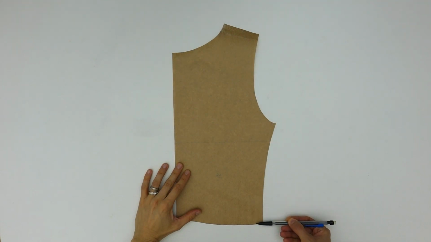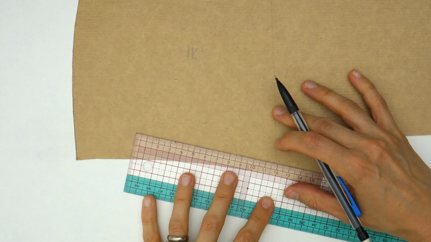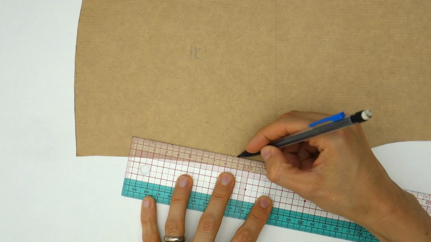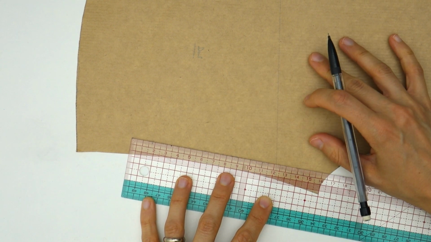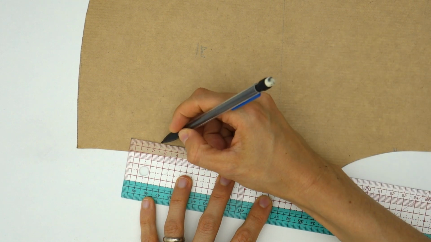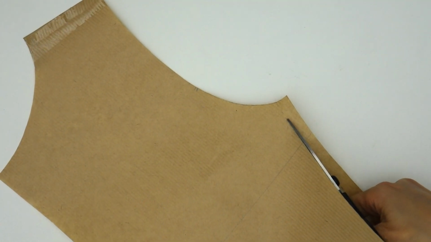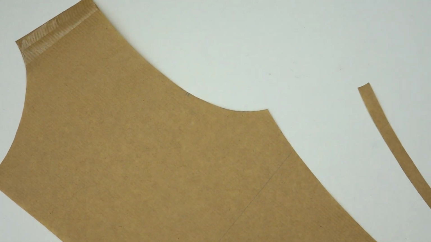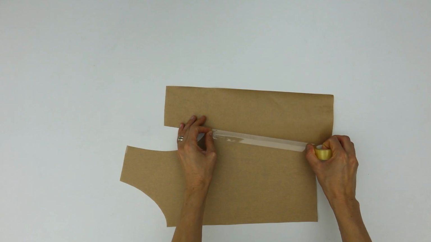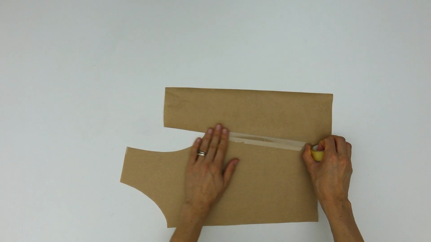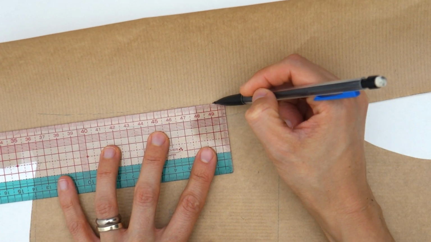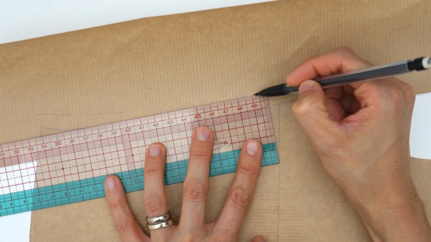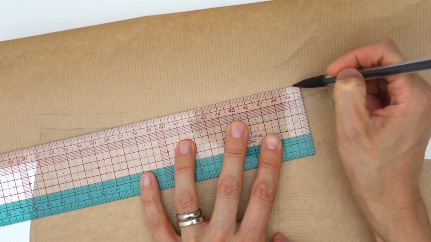And since it's always easier to remove compared to adding, we shall warm up with the back. I love this transparent ruler so very much. Taking in 1 cm on the side becomes a piece of cake. Now have a look for the front. We need to add paper and redraw the side line 1 cm further away. Did I mention that I love this ruler?